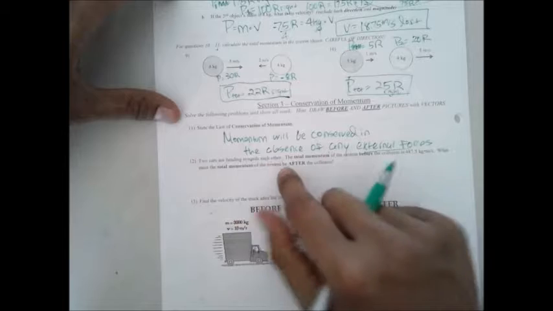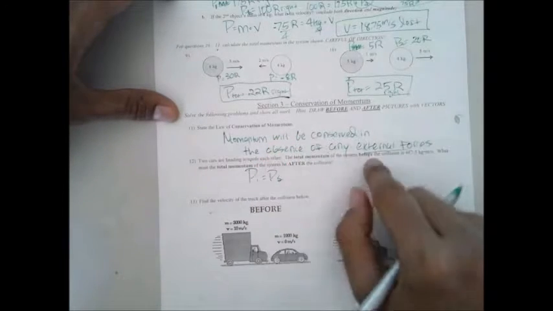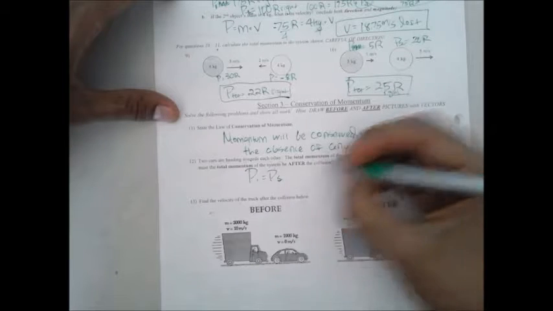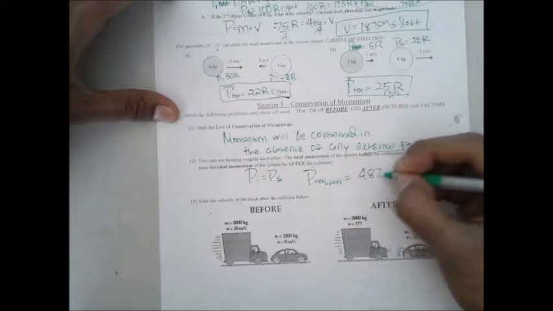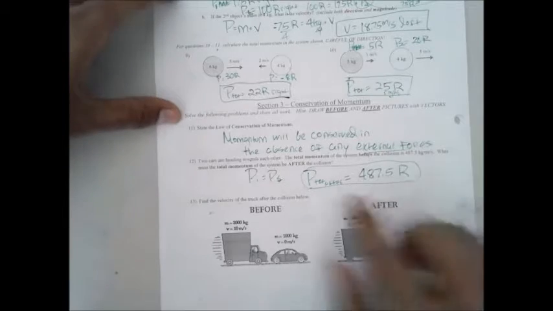Two cars are heading towards each other. The total momentum of the system before the collision is 487.5 kilogram meters per second. What is the total momentum of the system after collision? Momentum before is going to be equal to momentum final. So as long as there's no external force, which there isn't, total momentum afterwards is going to be the same, 487.5 kilogram meters per second. It's going to be the same.